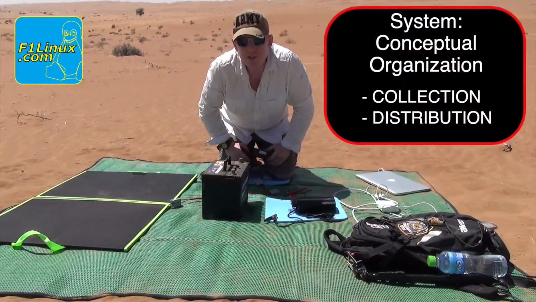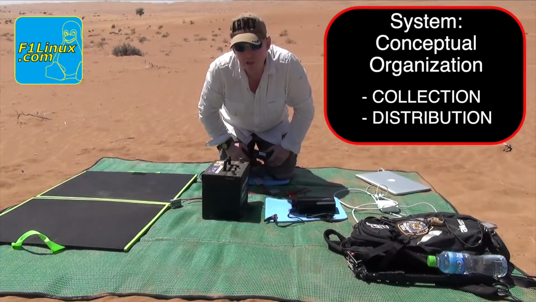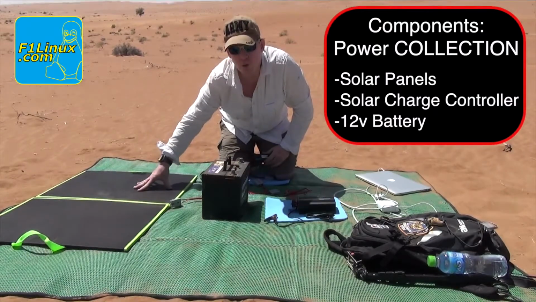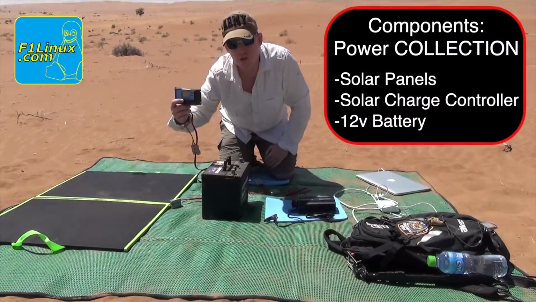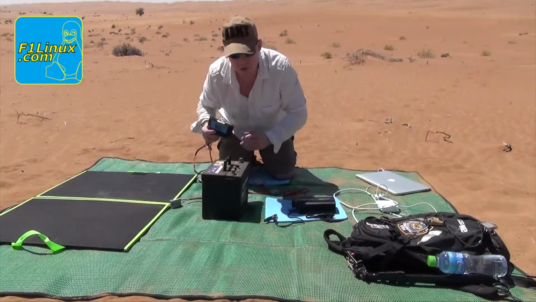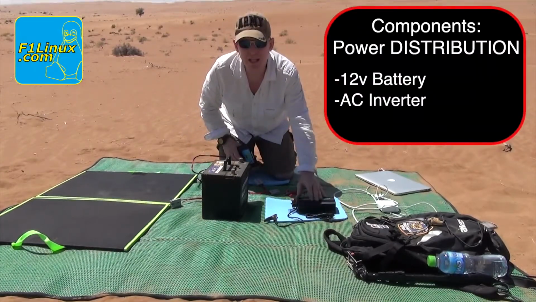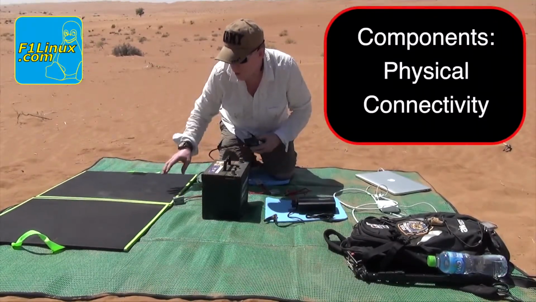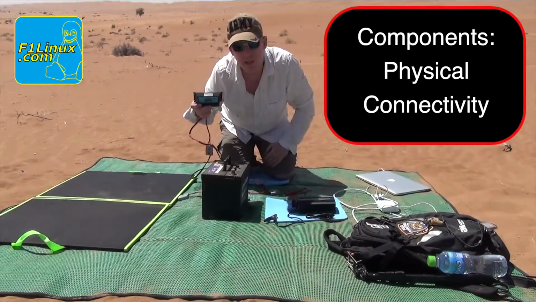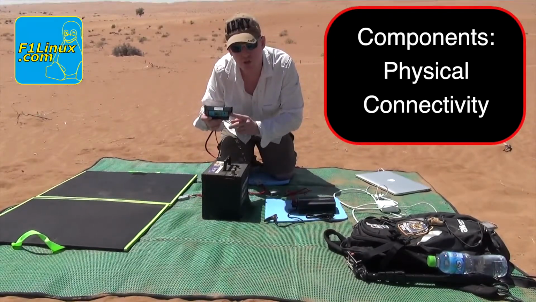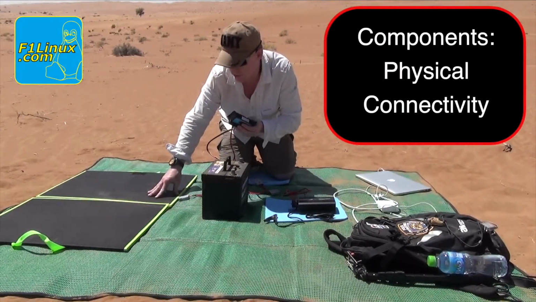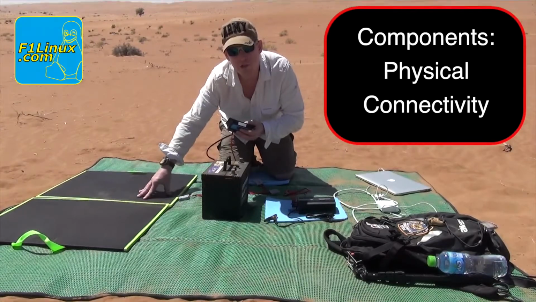Now we're going to divide this system into two halves, collection and distribution. On the collection side we have solar panels, solar charge controller, and battery. On the distribution side, we have an AC inverter. Now, this is how the system generally works. We connect the battery to the solar charge controller, and then we connect the other end of the solar charge controller to the solar panels.